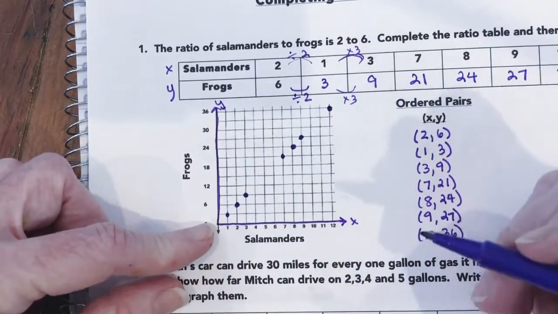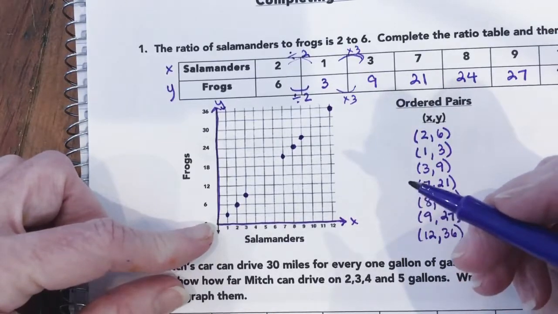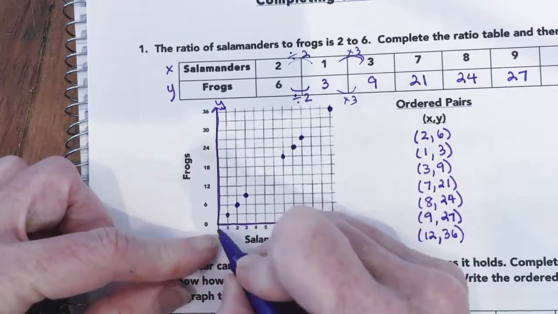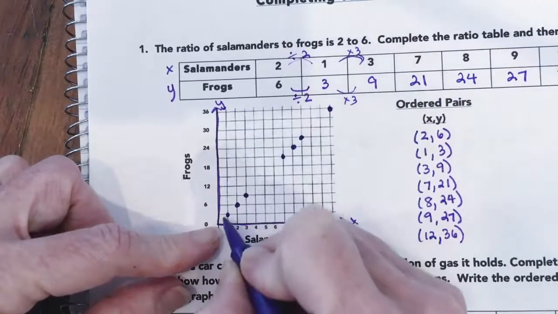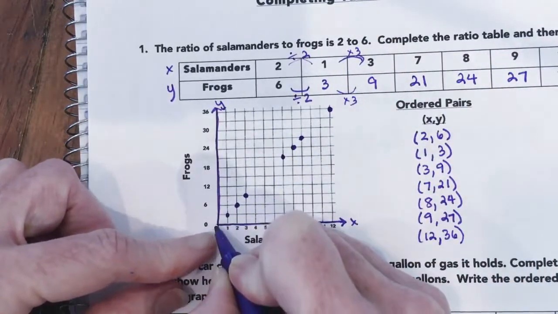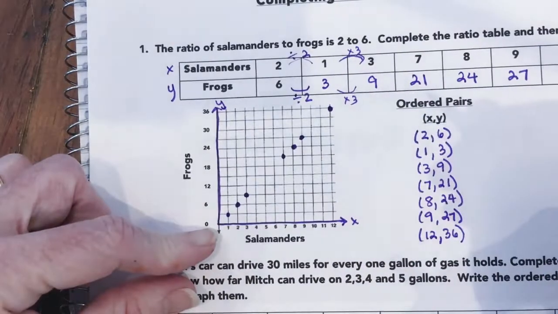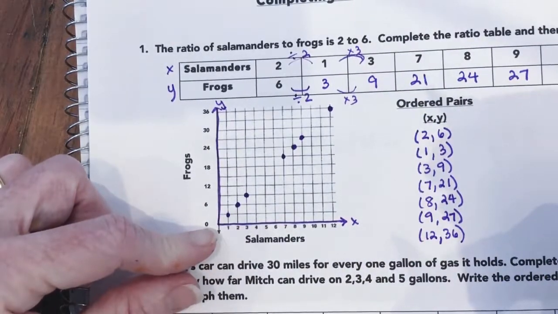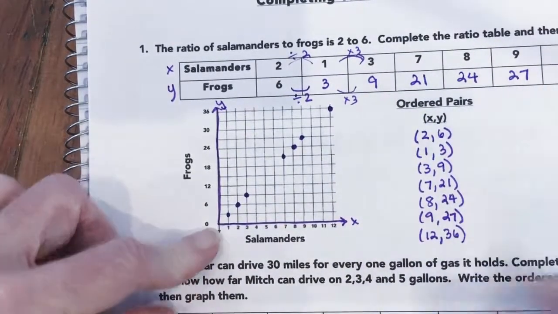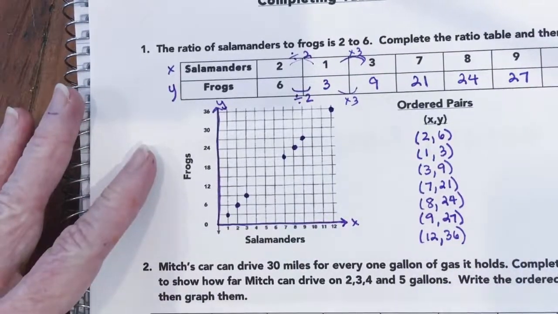Some of you are going to learn, or if you don't learn it this year, you'll learn next year, that because it not only forms a line, but if I extended this line it would go through 0, it's also said to be a proportional relationship, which we're going to talk about proportions in this chapter too. But that's just kind of a preview.